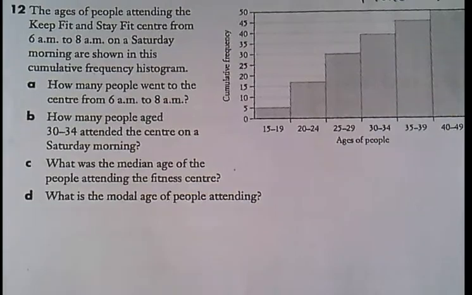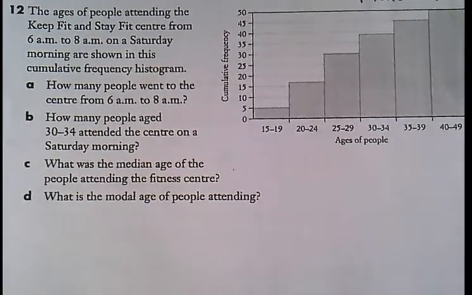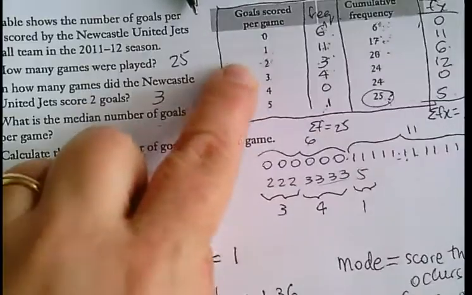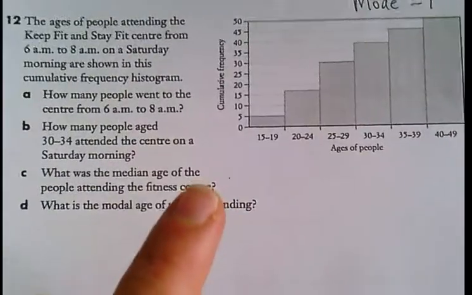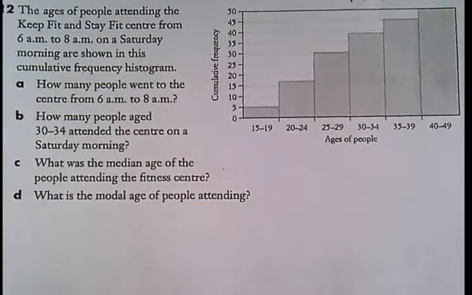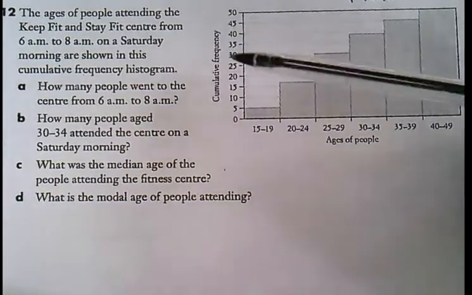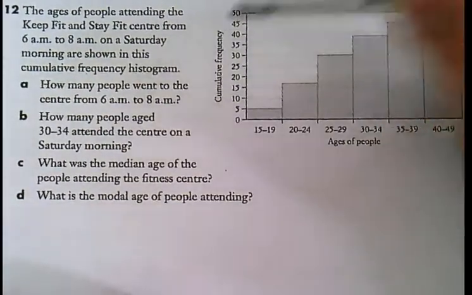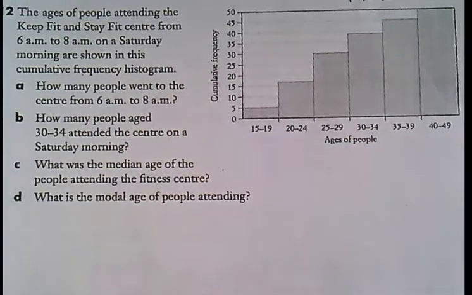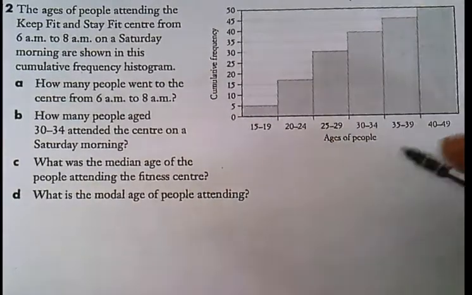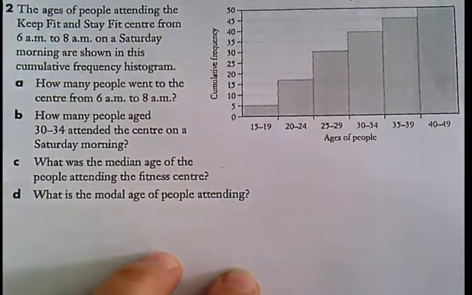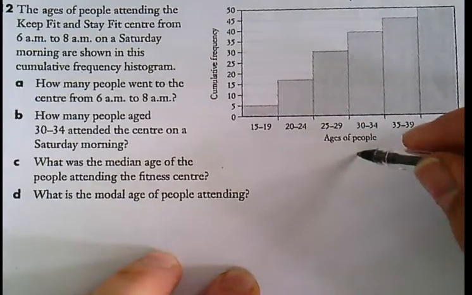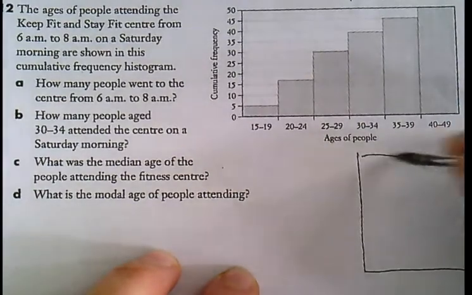Question 12. This is not a cumulative frequency table. It's a cumulative frequency graph. The first hint of it is that it's going up. The second, please always read your axes, cumulative frequency. So you don't know what the frequencies are for any of these except for the first one. So I'm going to draw a little table, remembering this could be represented in a table.